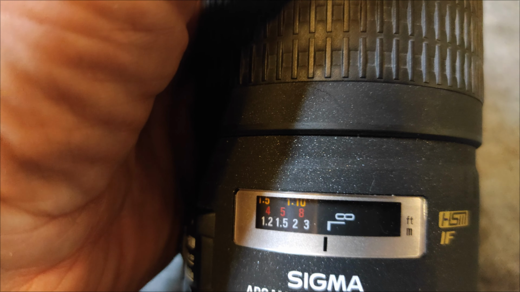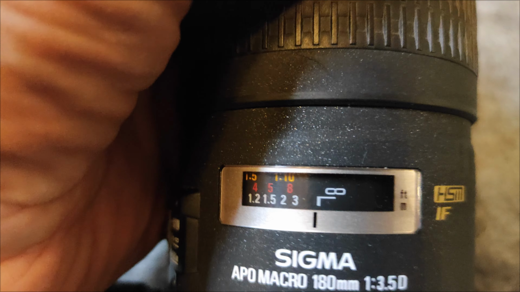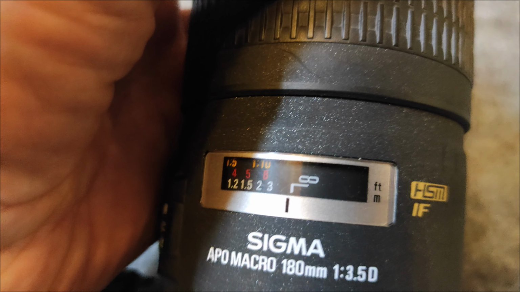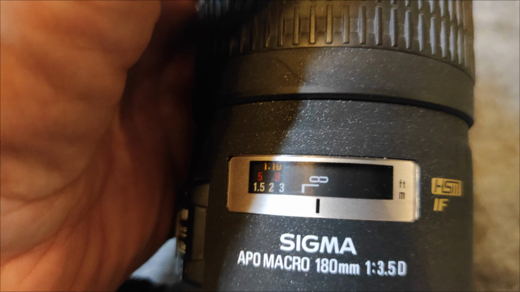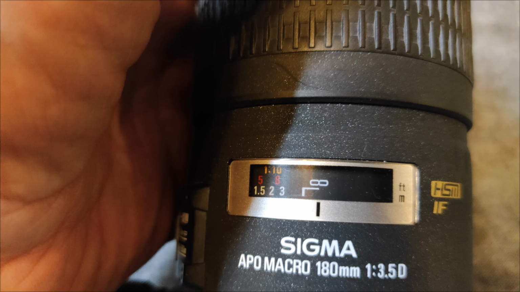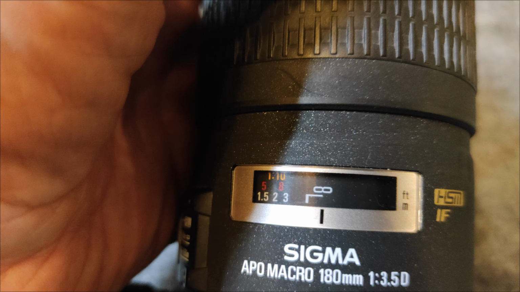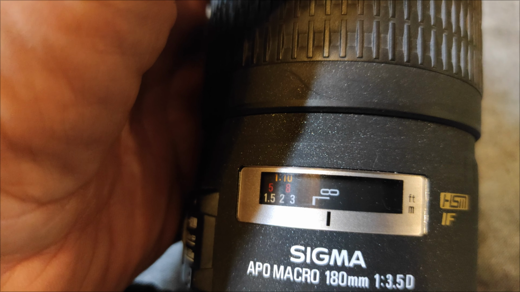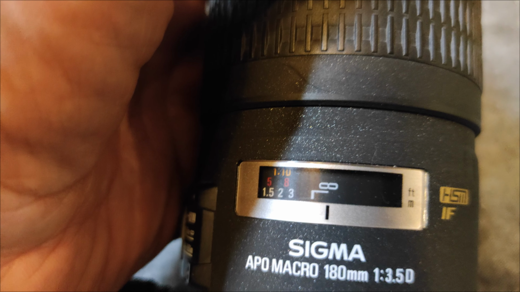And let me remind you that it's very, very important that the lens is actually able to focus to infinity, because one of these has a problem that the maximum focus distance is maybe 100 feet or 150 feet.